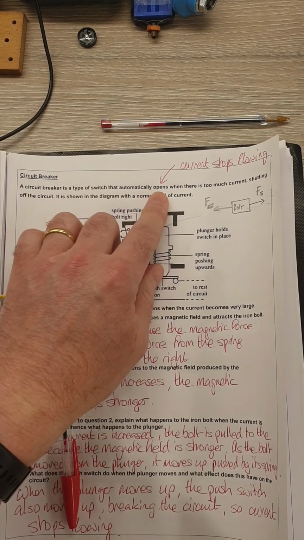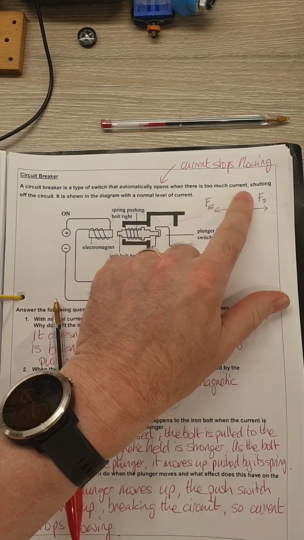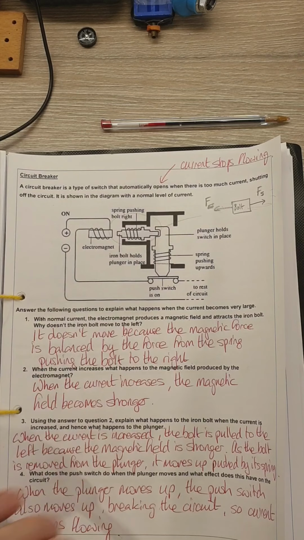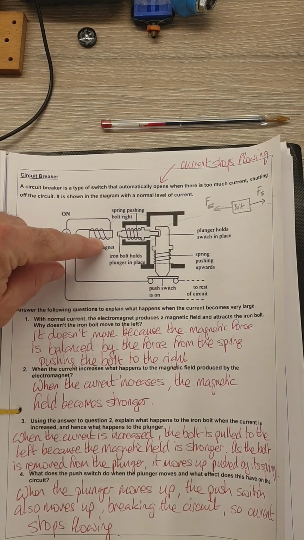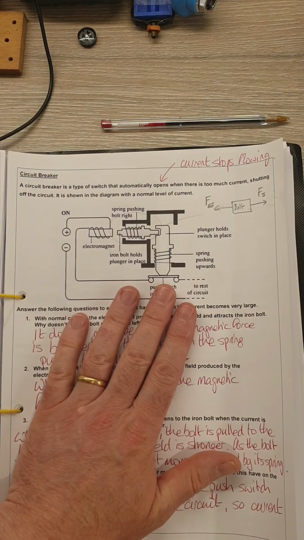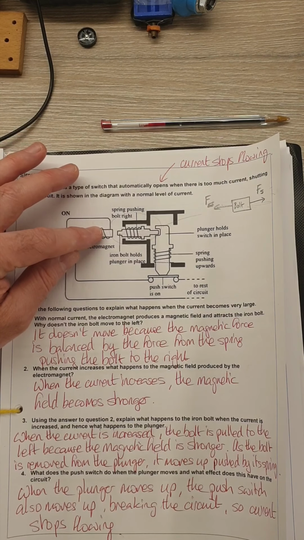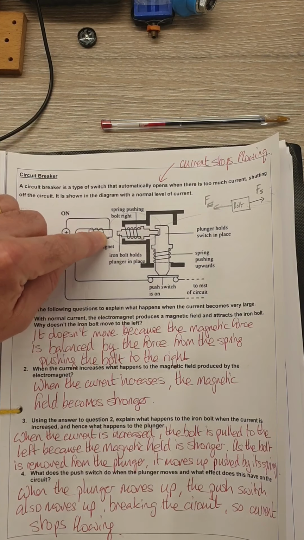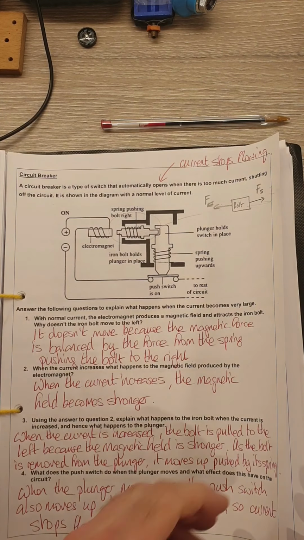So the type of switch that automatically opens to stop current flowing when there is too much current, shutting off the circuit. So when the current's normal, the electromagnet is producing a magnetic force, but it's balanced by the spring, the circuit continues to work. But if the current becomes too large, this magnetic force becomes very large, so the iron bolt is moved, the plunger moves up, and the circuit switches off.